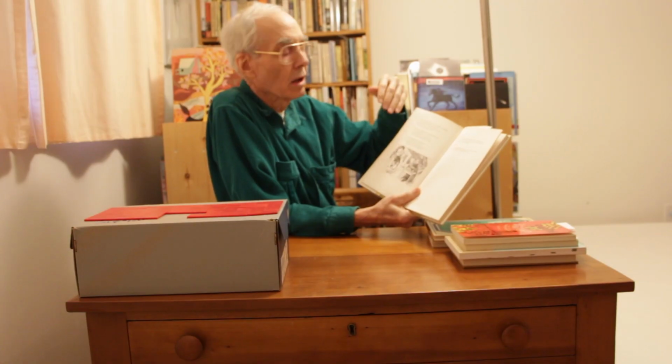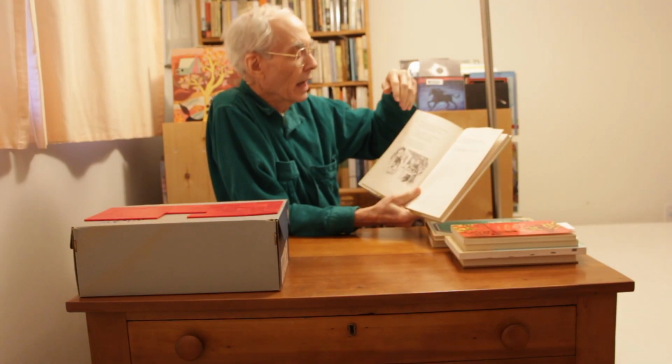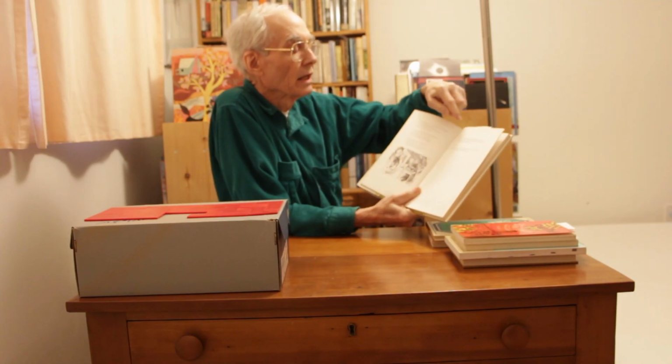So what he's done is he's made a puzzle book. And so you start in with these poems being copied out, and teasers and questions, and everything gets solved in the end.